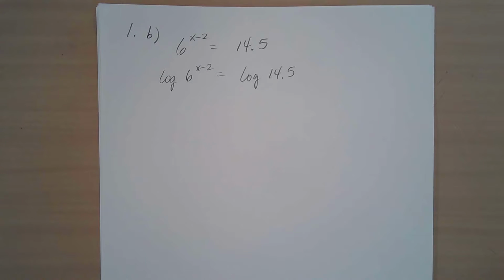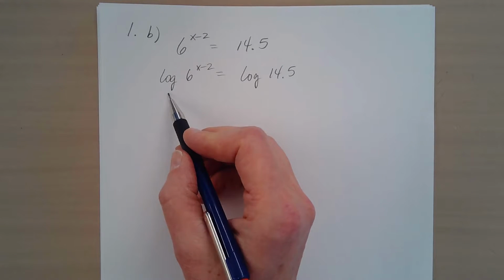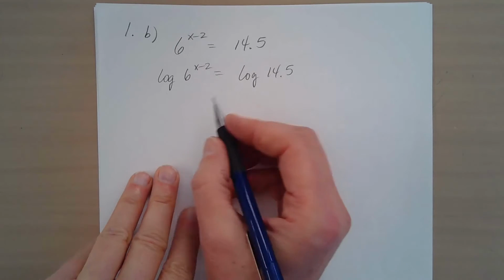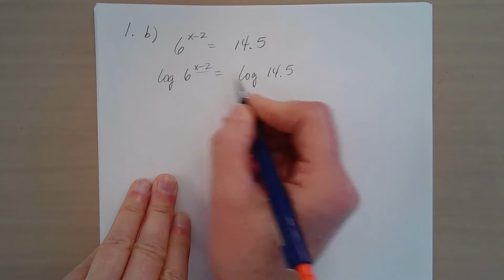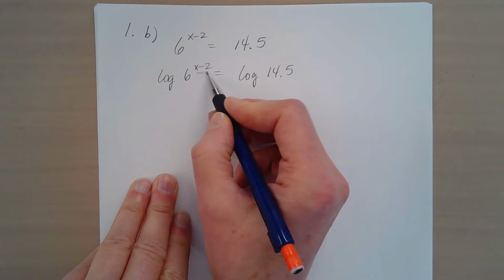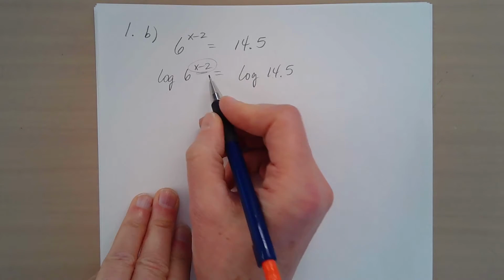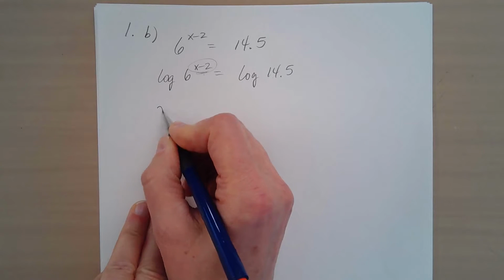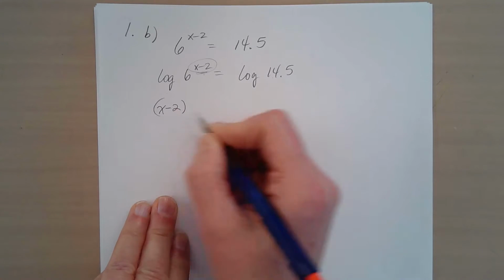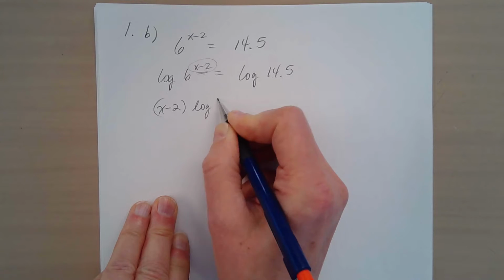I know I'm going to need my calculator, so I want to use a base in my calculator. I only have base 10 and base e. I could have ln'd both sides too, right? Doesn't matter. Once I take logs of both sides, it allows me to do something really interesting with the exponent, which is where the problem is. The exponent comes down and becomes a coefficient, right?